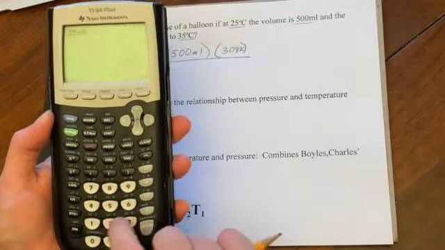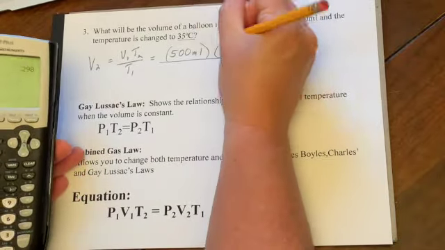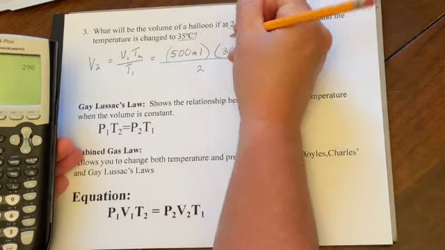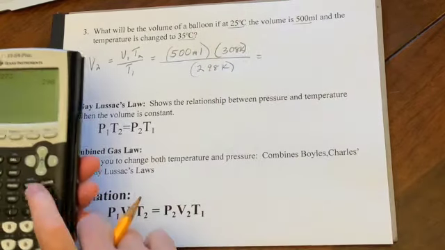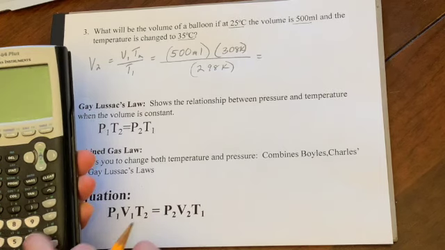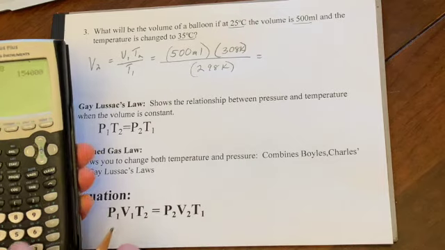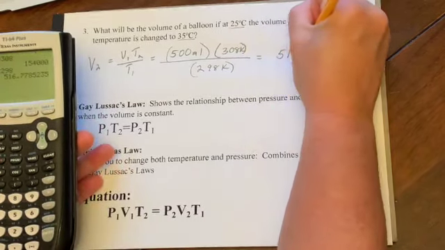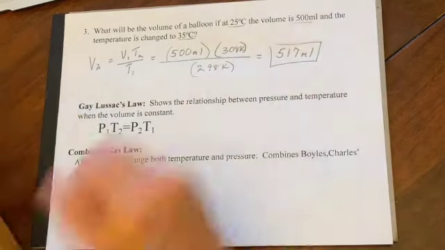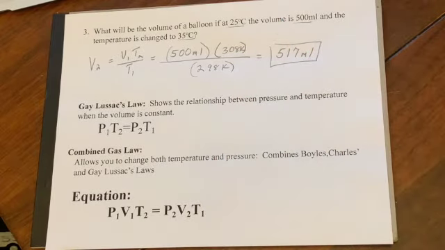You're going to see 25 degrees Celsius show up a lot because that is room temperature. So just so you know, if you start seeing 25 Celsius a lot, that's why. So 298 Kelvin. We're going to go 500 times 308, divided by 298, and that gives us about 517 milliliters. Temperature went up, we expect the volume to go up, and it did. Fantastic.